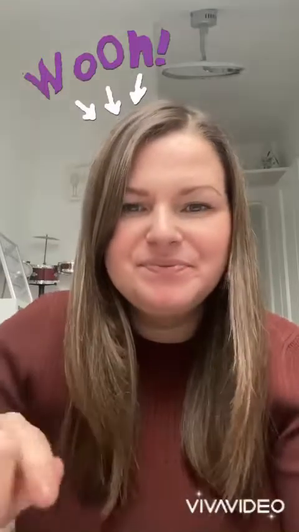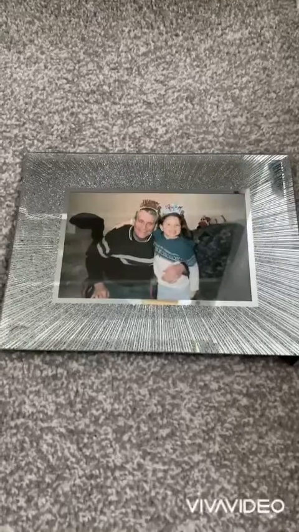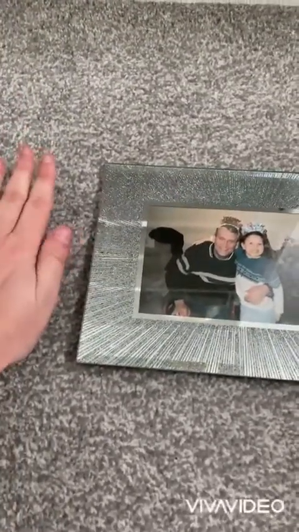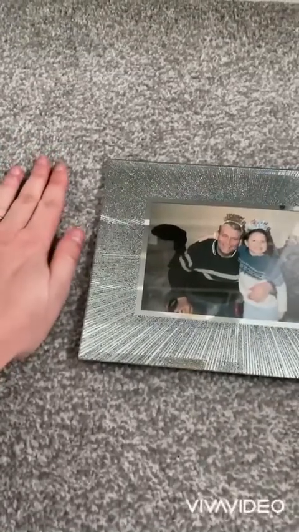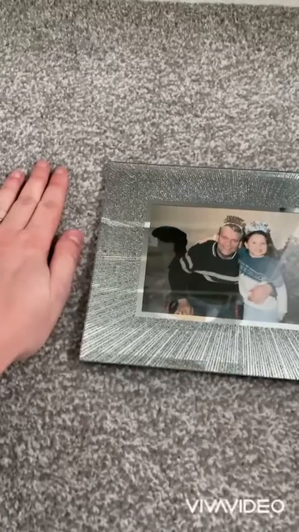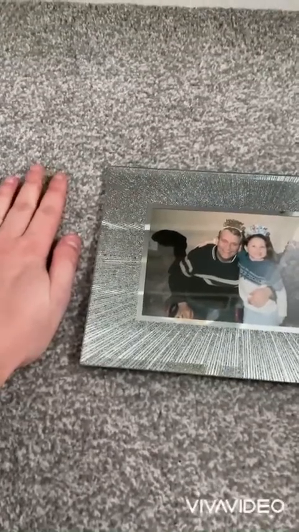We can use different body parts to help us measure things around our house, like our hands and our feet. Let's go around the house and see what we can measure. So when you are measuring something with your hands or your feet, you need to make sure that the bottom of your hand or foot is in line with whatever you are measuring to make sure that you are getting a good measurement on it.